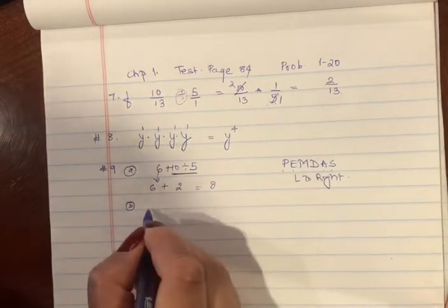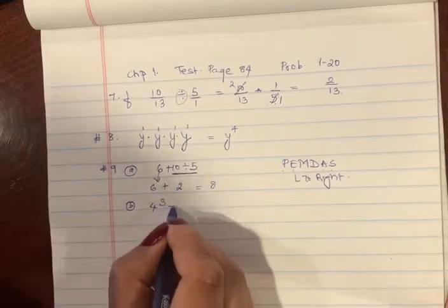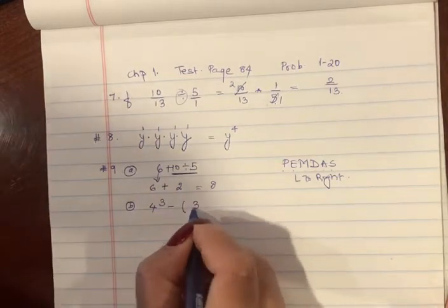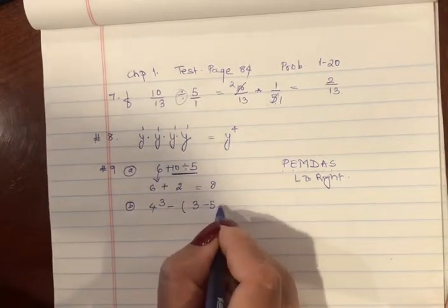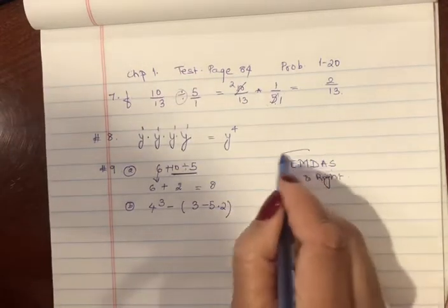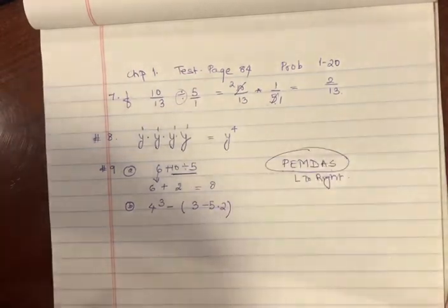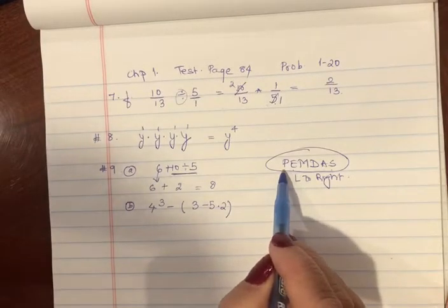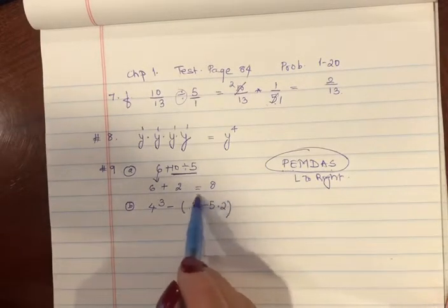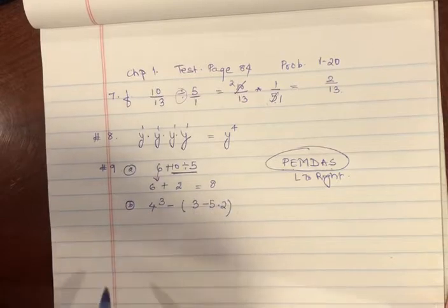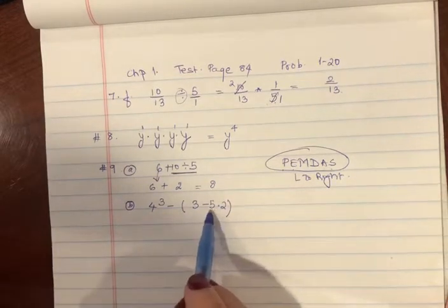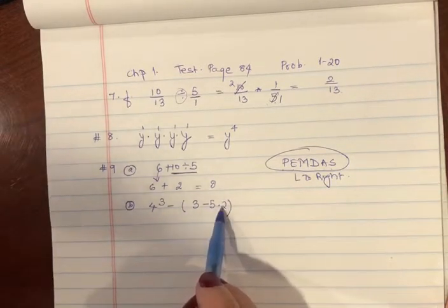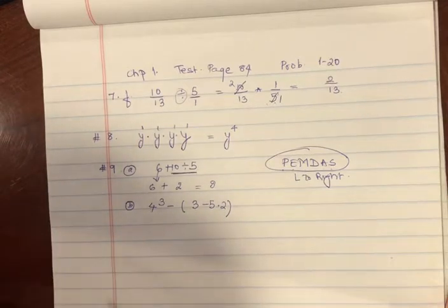B is 4 cubed minus 3 minus 5 times 2. Again, going over the rules of PEMDAS, you actually work inside the parentheses first. And inside the parentheses, we are going to multiply these two before doing any other operation.